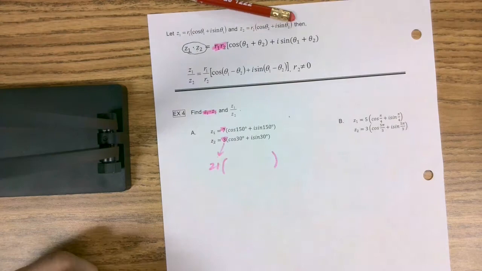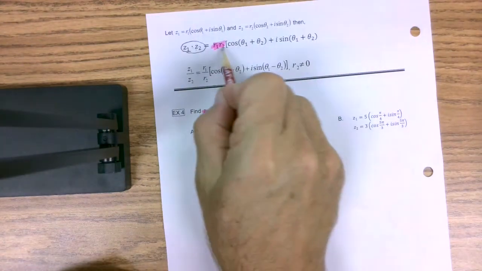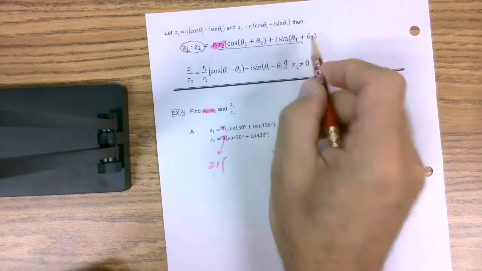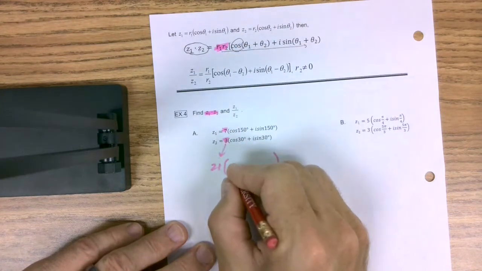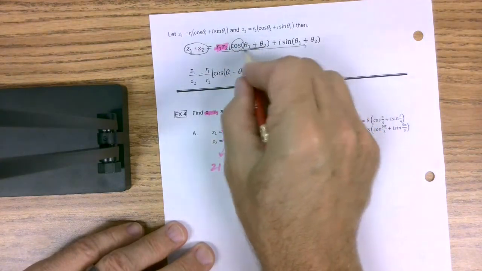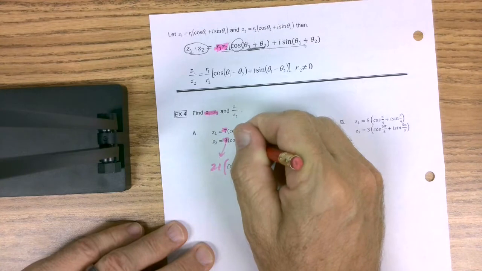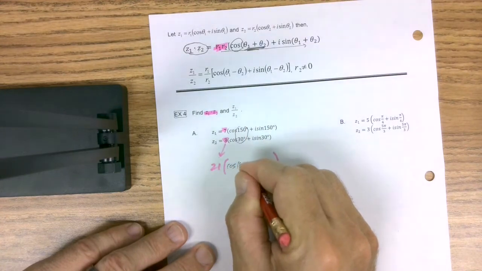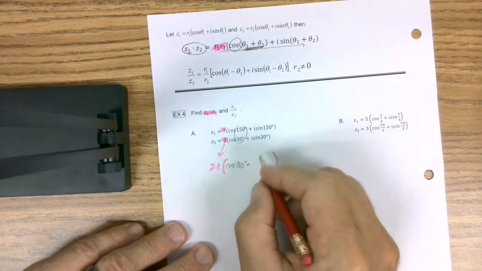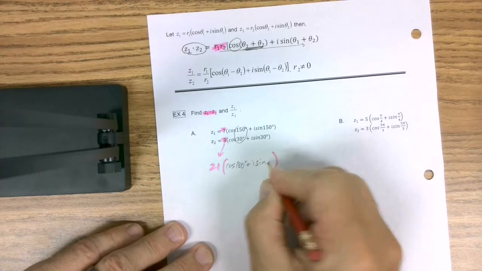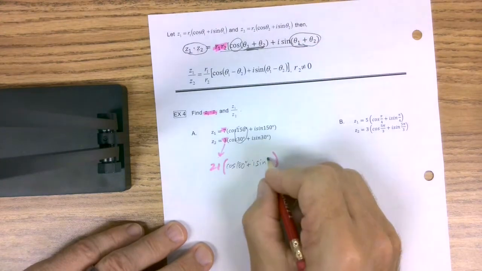And now, what's the rest of the formula say if I just keep traveling along this direction? It says it's going to equal cosine. I just add the individual degree measures, cosine of 180, plus i sine, and I got to do the same thing here, 180.